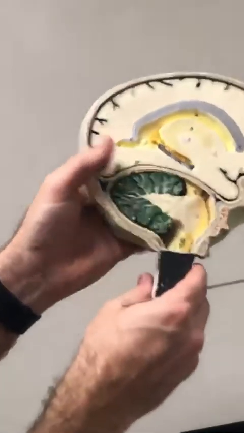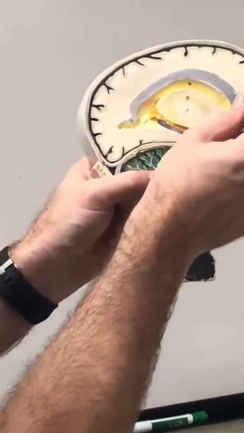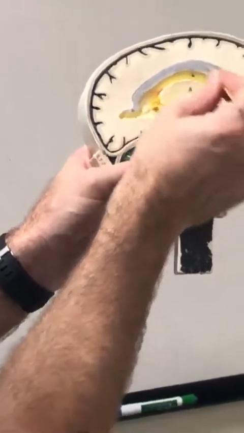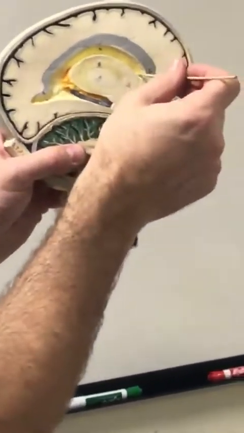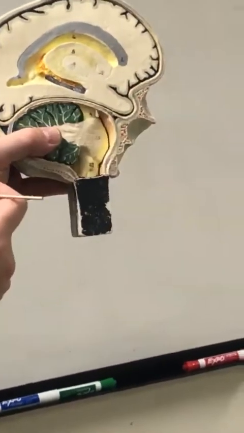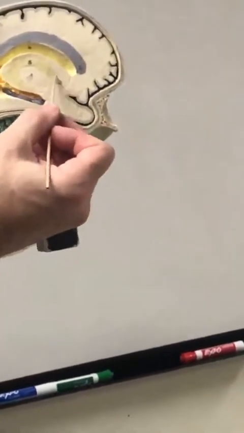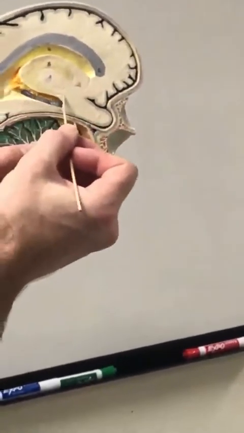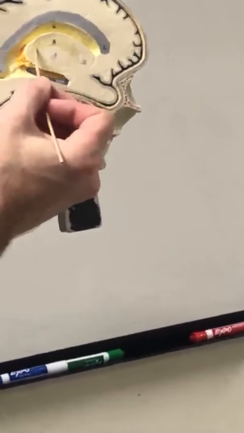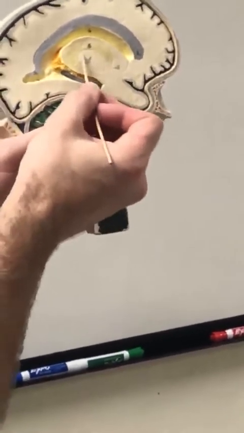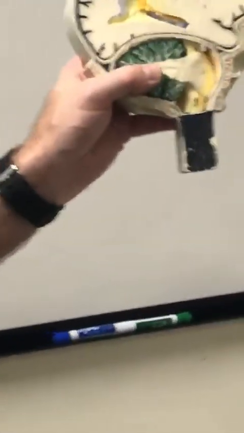Say it one more time. So the blue, corpus callosum. And then the open space, lateral ventricle. And then this gray matter, caudate. And this is white matter, internal capsule. And this is gray matter again, lentiform. Okay, I see it now.